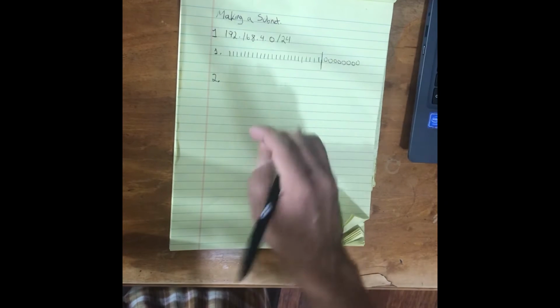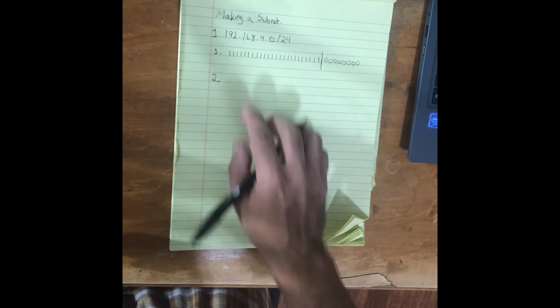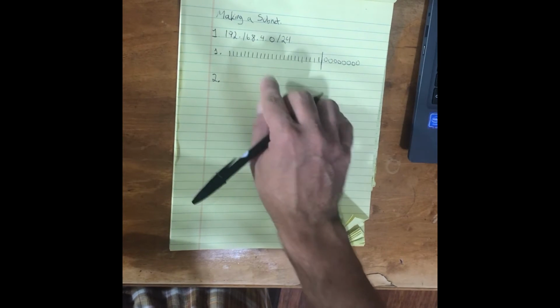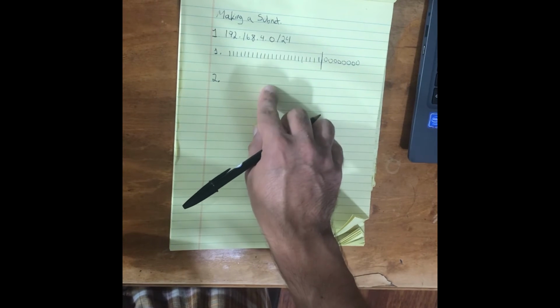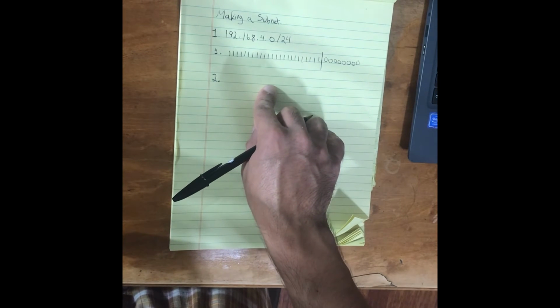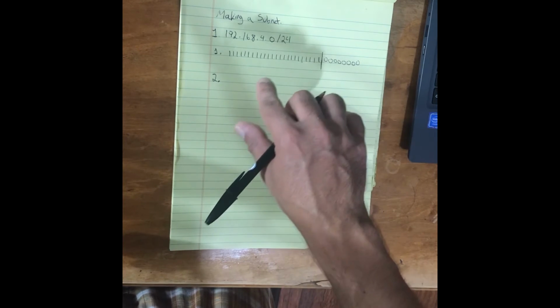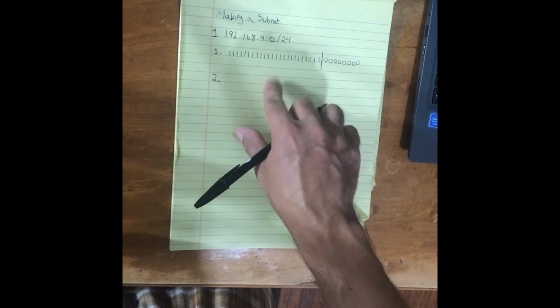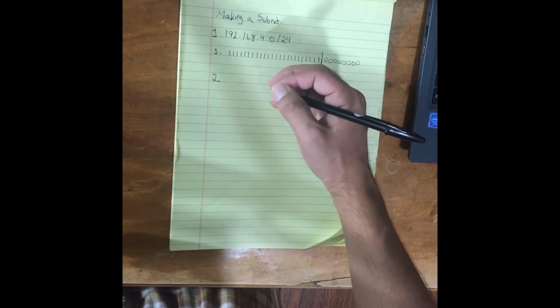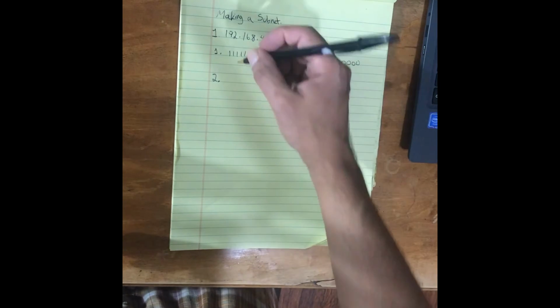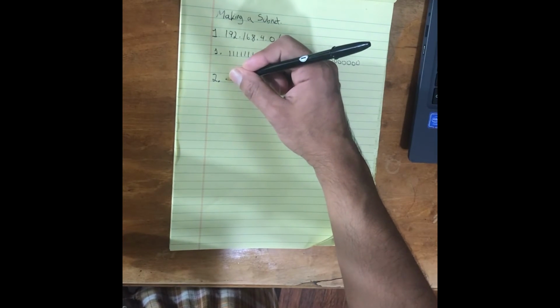On the second step, we're gonna draw a second line 1 digit to the right. The subnet mask is now separated in 3 areas: the default subnet mask, the network ID extension, and the host. So we're gonna copy this binary again.